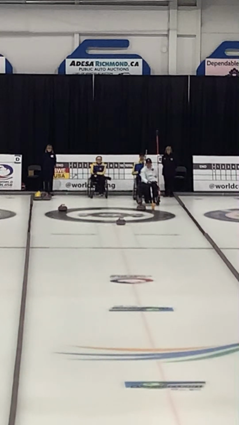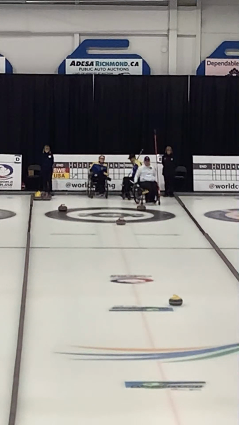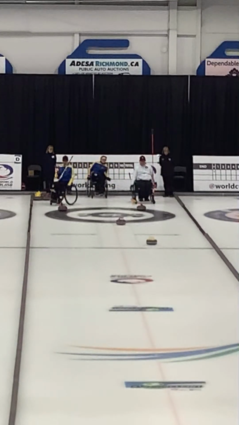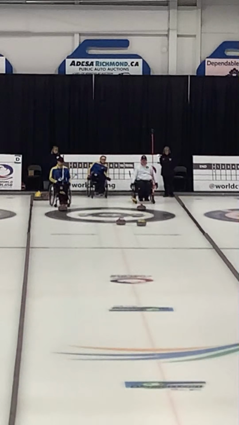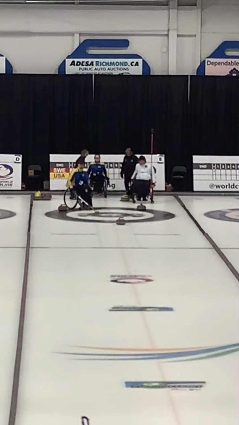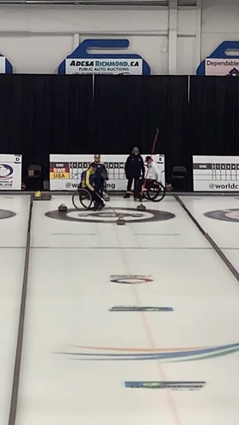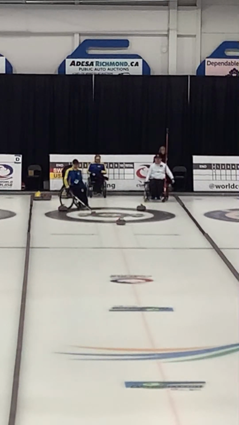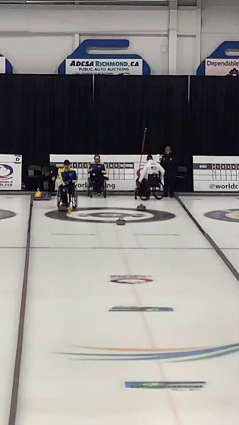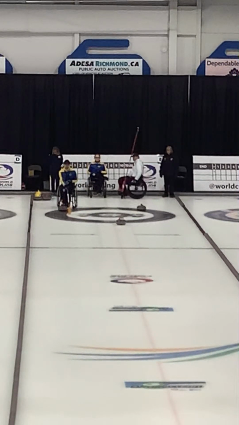Had an opportunity to watch this United States team and Sweden team yesterday. You know, the United States likes to play the hits. We saw the same strategy from Sweden. Unfortunate miss there. That rock just over curls. We may see the ice reacting a little bit different here this afternoon.